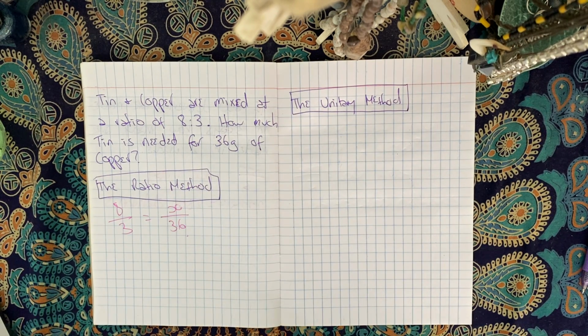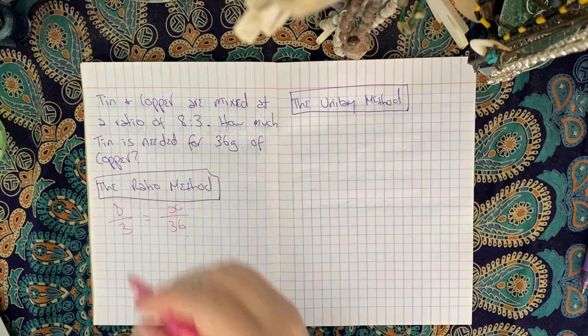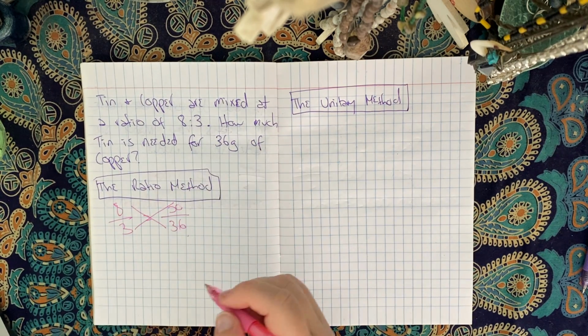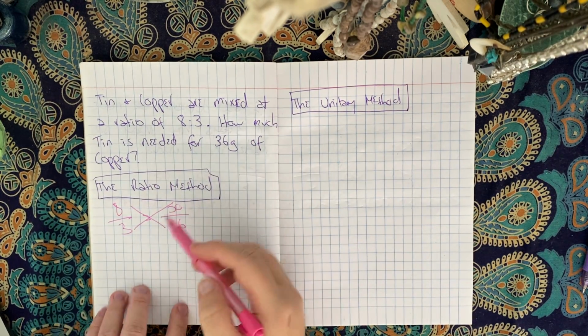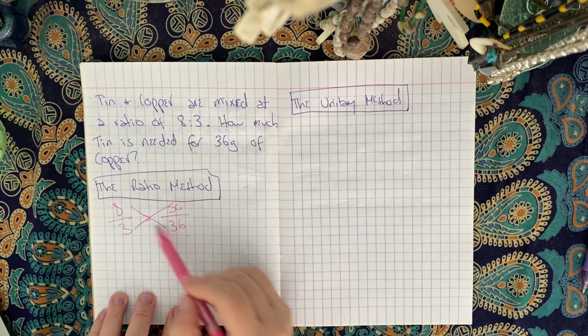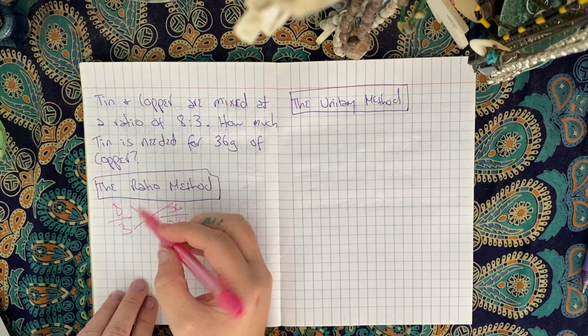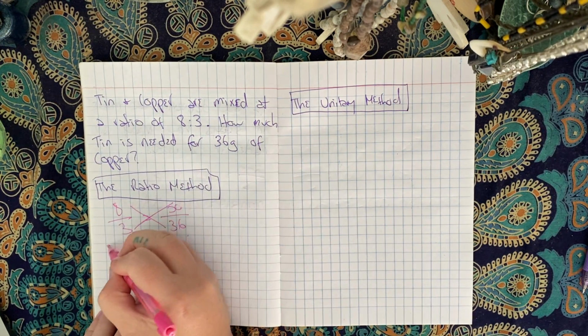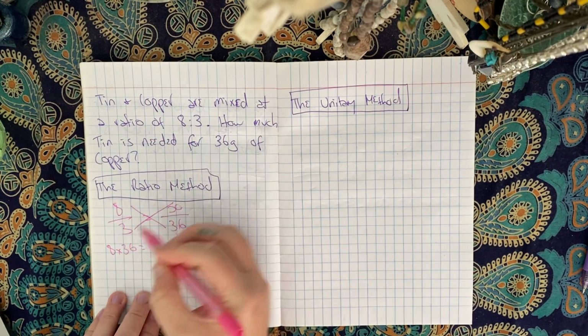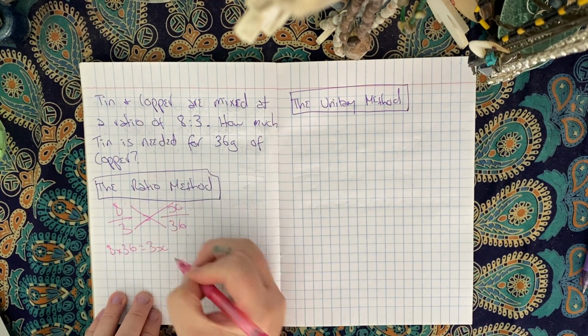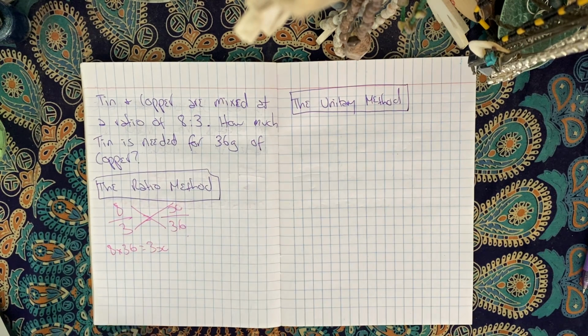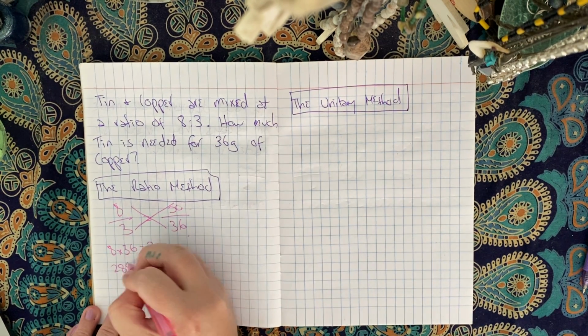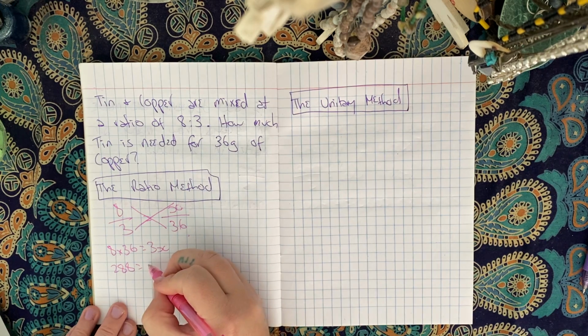So for the ratio method, I'm going to do my cross multiplication. So I'm going to multiply these two things. So that means it doesn't matter whether you do this or this first, it's irrelevant. So I'm going to do 8 times 36 because why not? 8 times 36 equals 3 times x. So the first thing we do is you can use a calculator for all of this if you would like. So 8 times 36 is 288. And that's going to equal 3x.